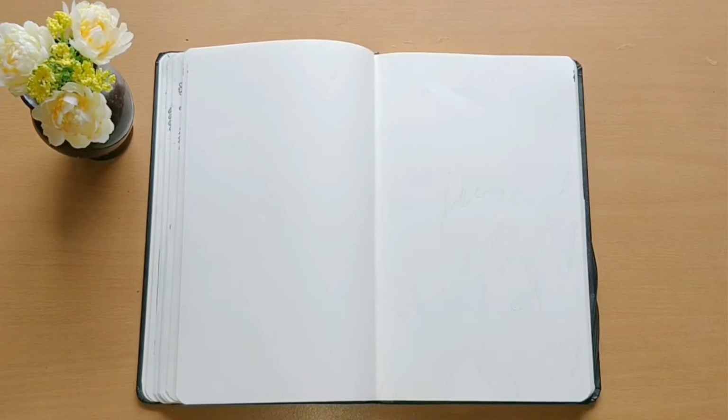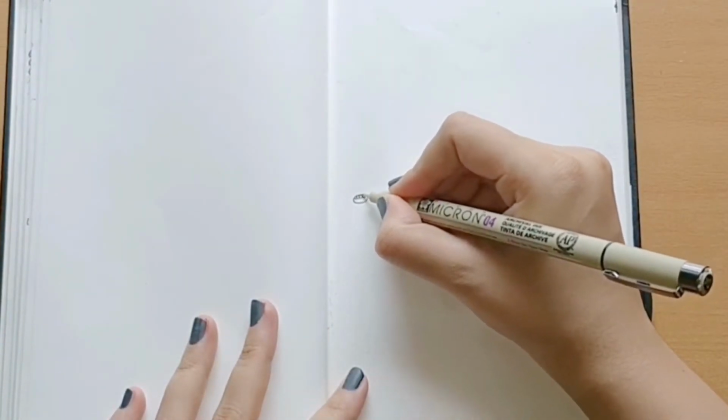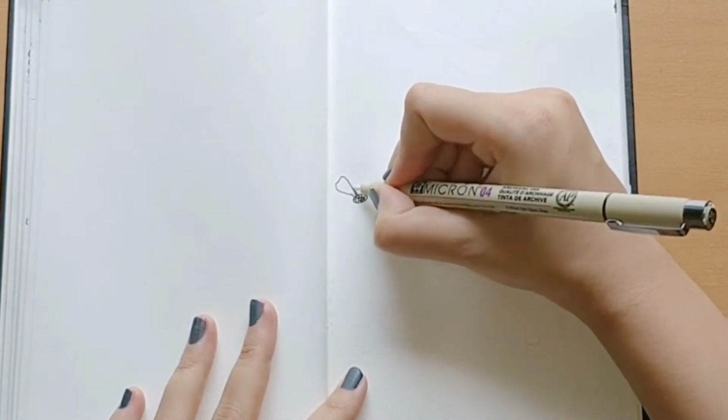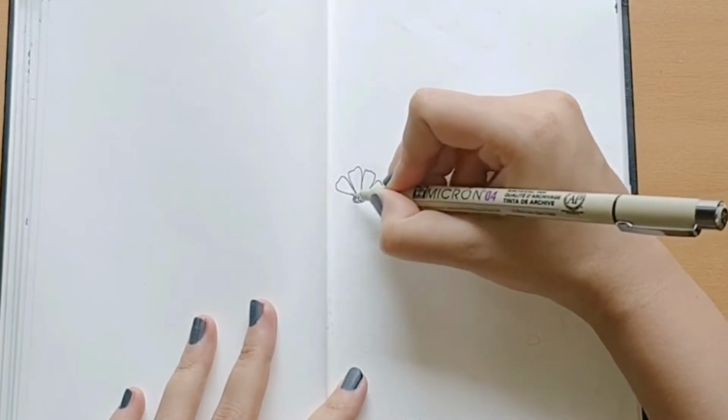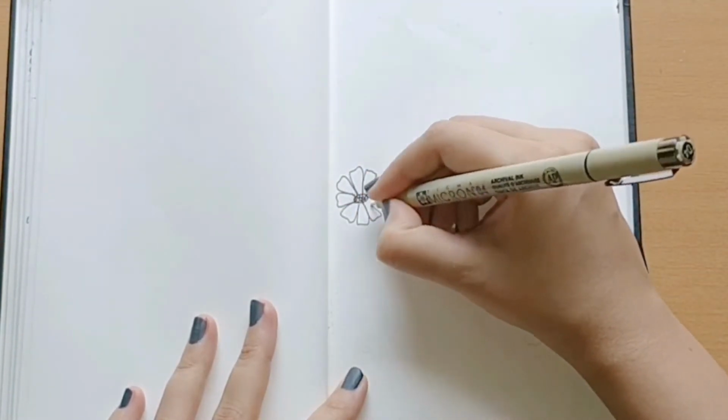For the cover page, I'm drawing a bunch of daisies. I have seen a lot of these on Pinterest, and I think that they're really easy to make and look so pretty. I'm starting off with a circle and just filling it with a bunch of small circles, and then I'm just going to go around the circle and add a few petals.